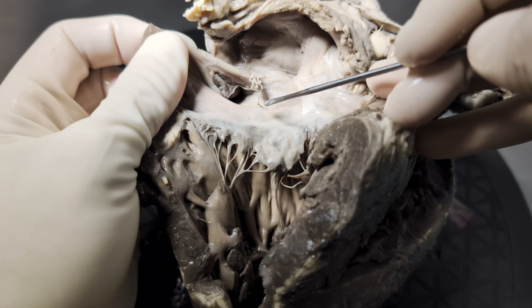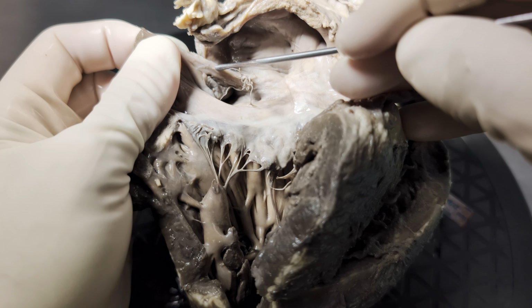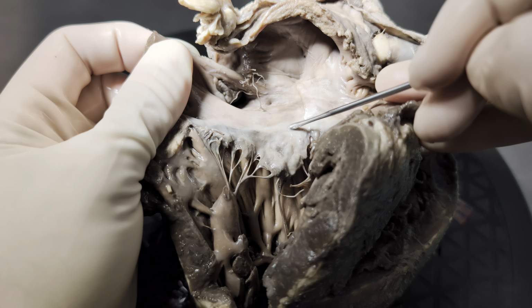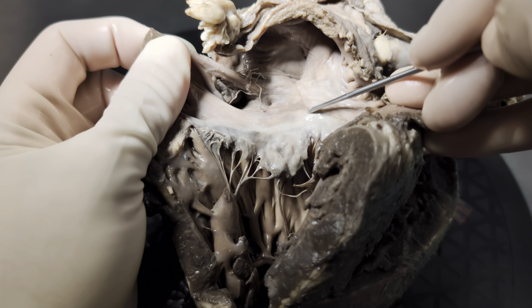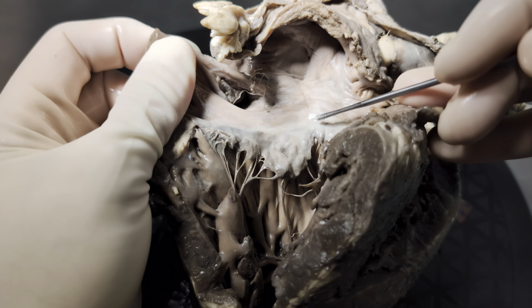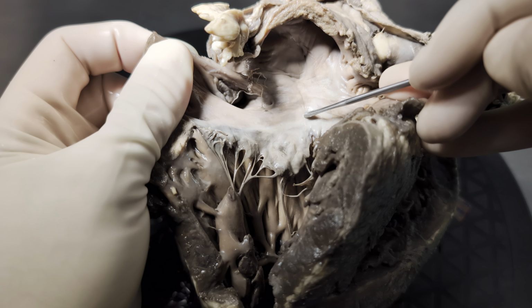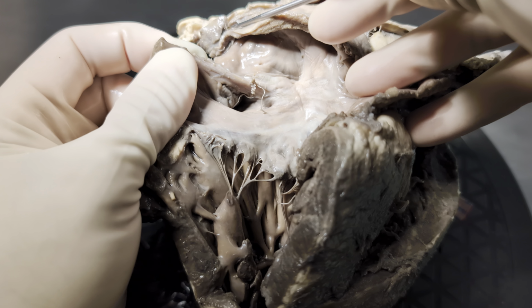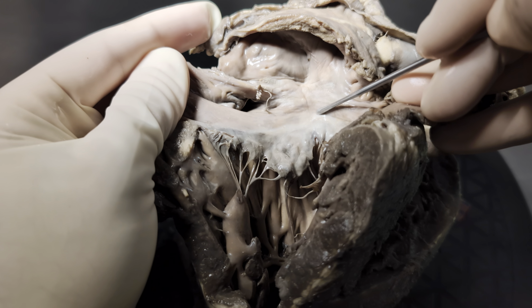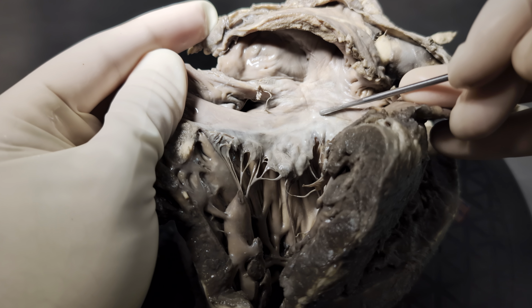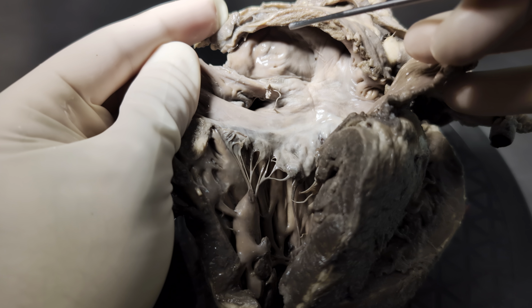All important structures because the coronary sinus, the tendon of Totaro, and the septal leaflet of the tricuspid valve form a triangle known as the triangle of Koch, and at its apex is where we would expect the atrioventricular node or AV node to sit. So coronary sinus, tendon of Totaro, septal leaflet of the tricuspid valve, and at its apex is where we would expect the AV node to sit.